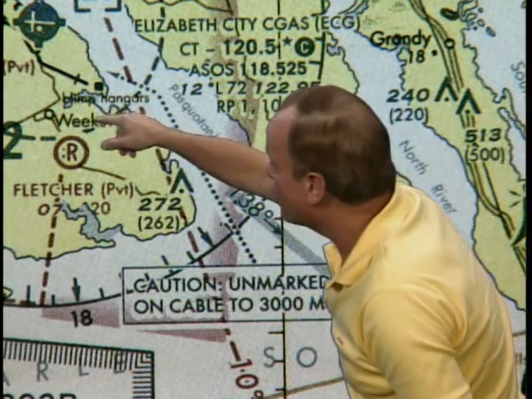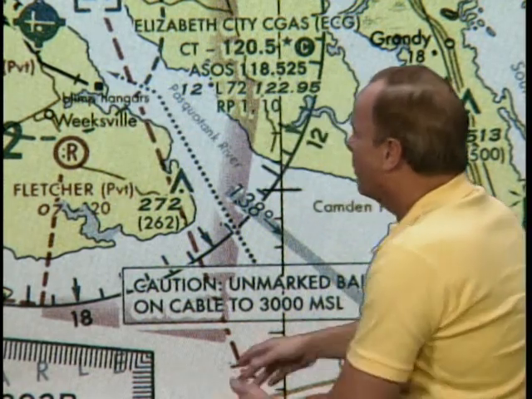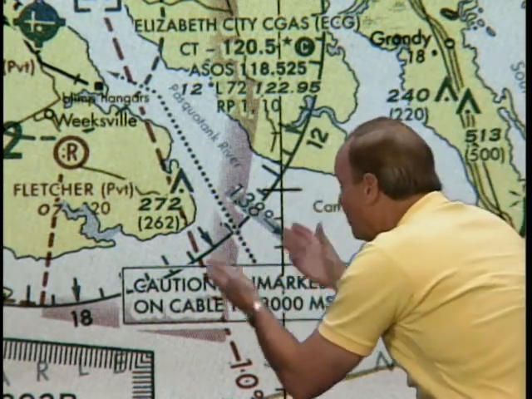By the way, it's not the blimp hangars. That's not what they're referring to. They're referring to this balloon and particularly the cable going all the way down to the ground. So, the FAA marks these things because you can't see the cable, and the FAA is equivalently saying to you, look out, boys, there's the cable there.